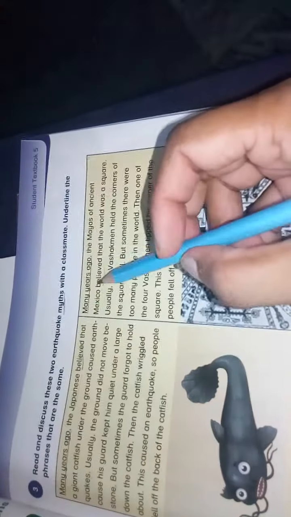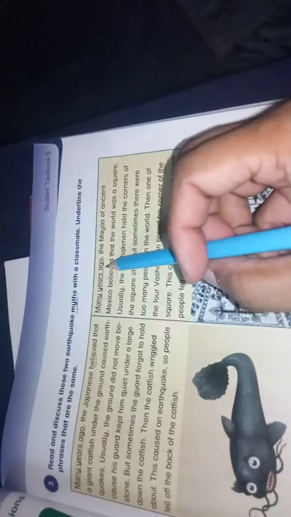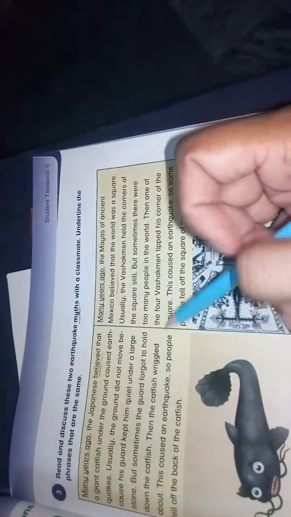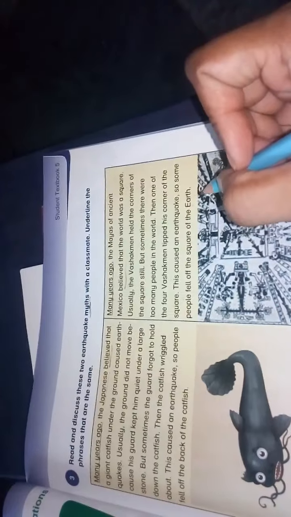You have to underline the words, the phrases that are the same, such as "many years ago" and "believed." So you will find the words that are the same and you will circle and underline them. As you see, "the people fell off." The people fell off.